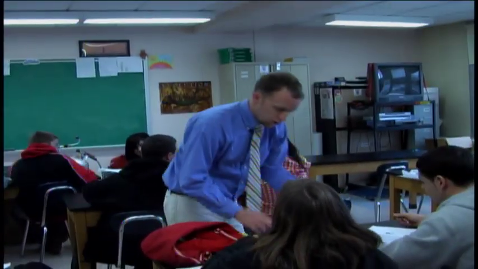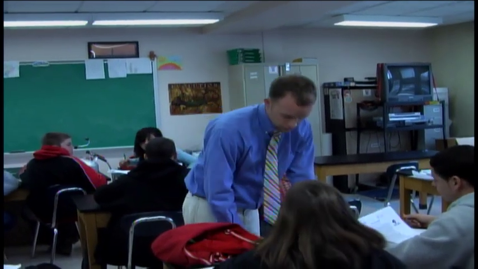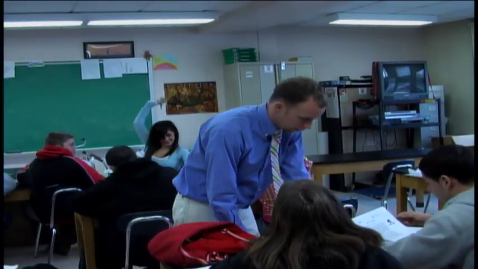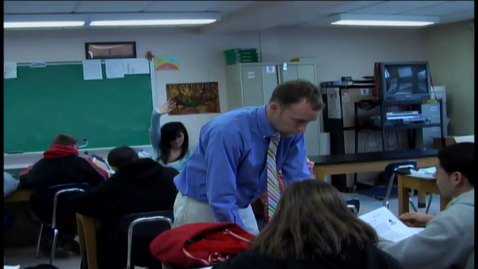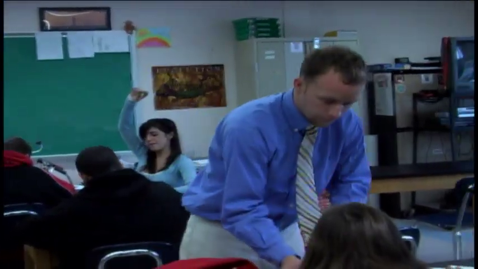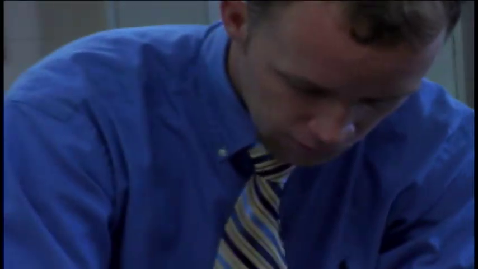First you're doing underlined words, right? The widget was what the cell was producing. It doesn't matter really what it is, but what is the goal? What is the cell producing? Yeah, so write it down. Right here, protein.